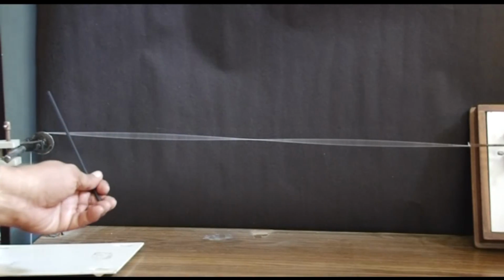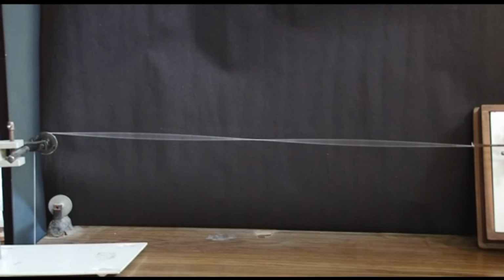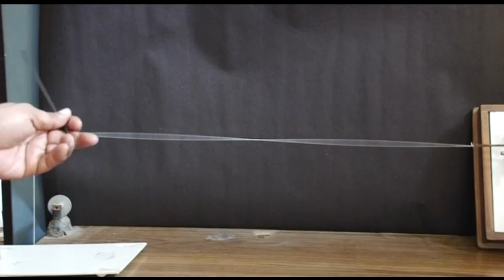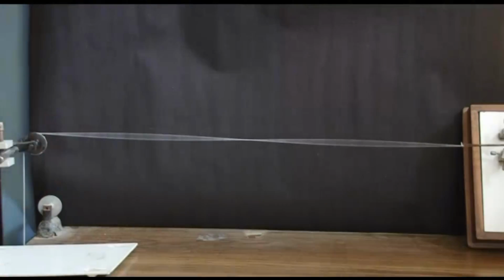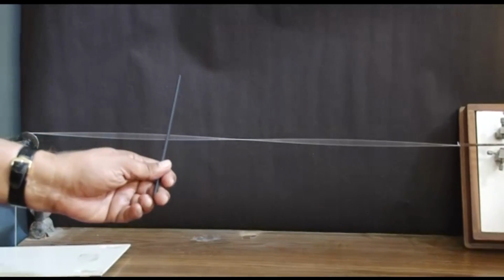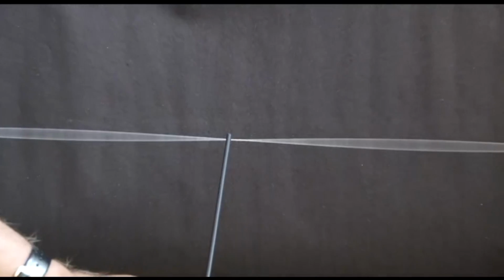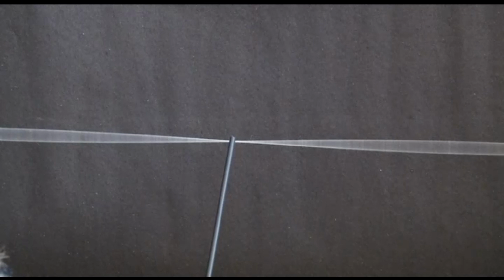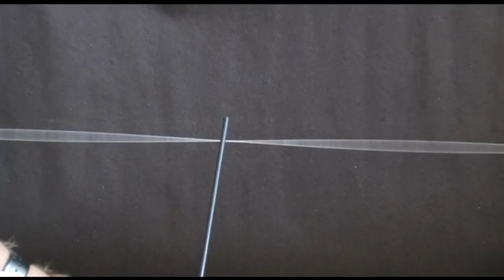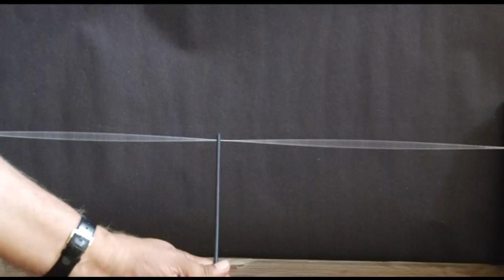Okay, so here you see another set of parameters. We have changed the tension by changing the weights on the pan hanging from the pulley. We have also changed this length a little bit, and you can see that now this point is not vibrating at all. This is a node here, no one is holding this point, no one has clamped this point, this is free to vibrate, but even then it does not vibrate.